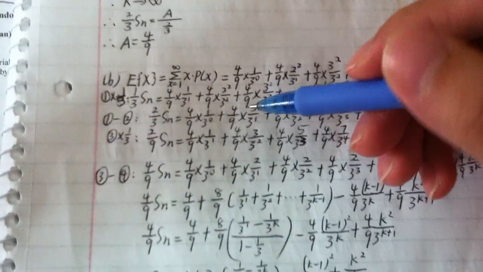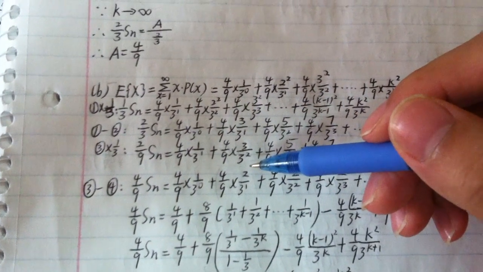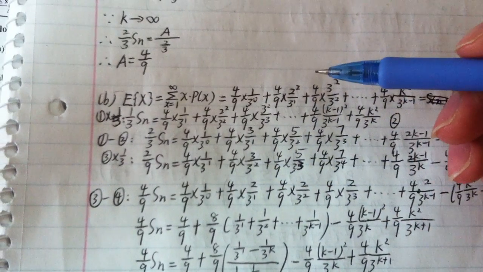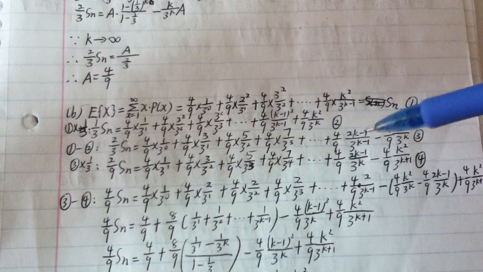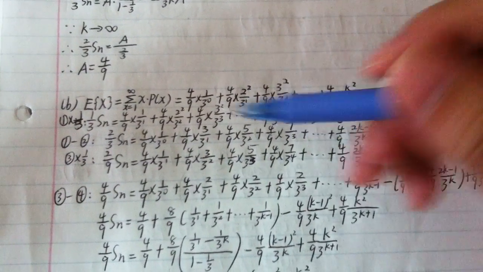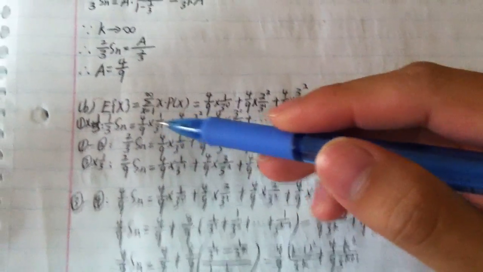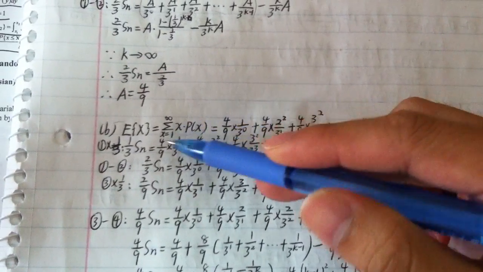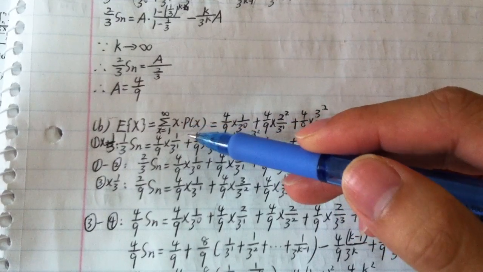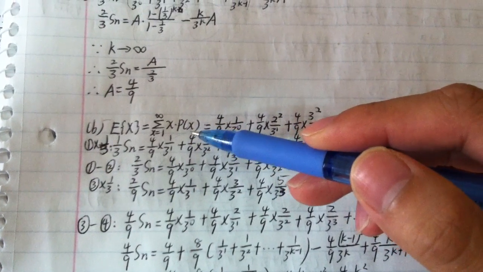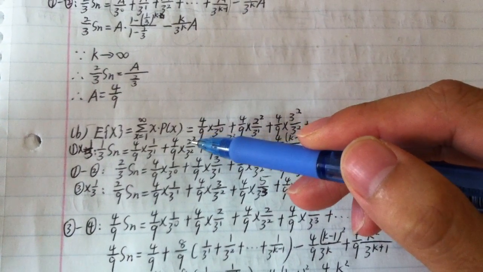And let's begin the second question: finding the mean of x. The mean of x equals this expression, meaning the sum of x times the probability of x.